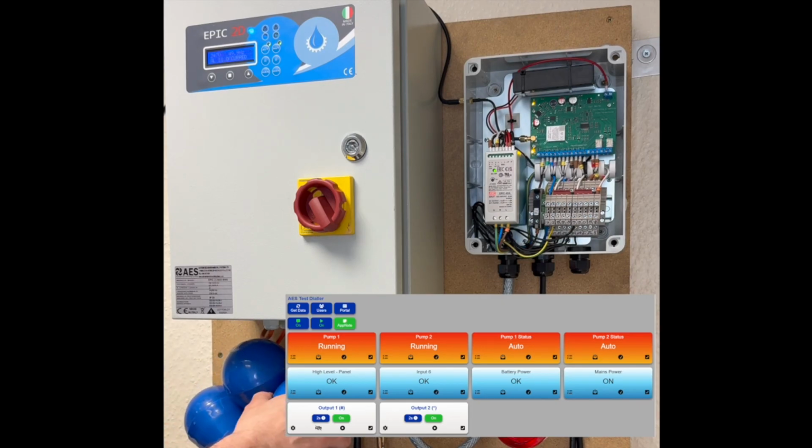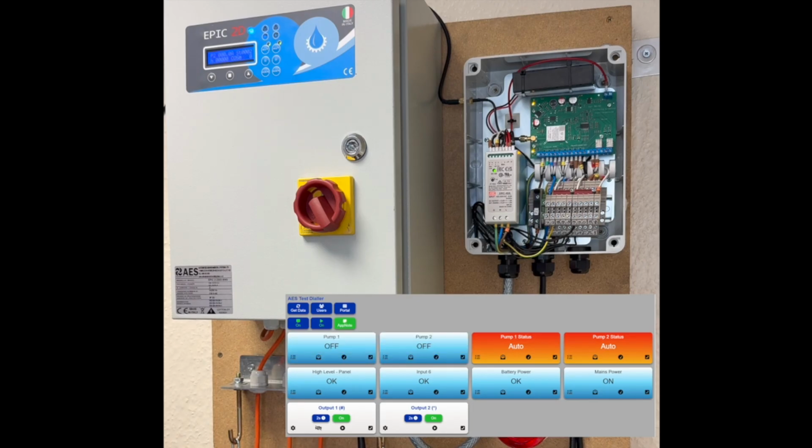The pumps are still running, and those are going down. And then when the common stop drops, we can see the status of the pumps switching off.